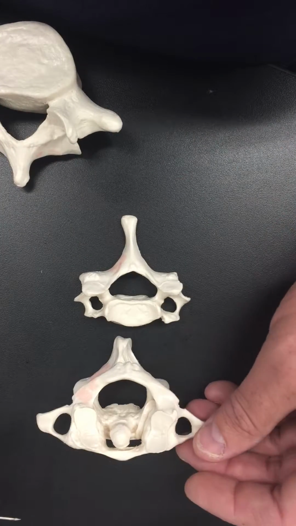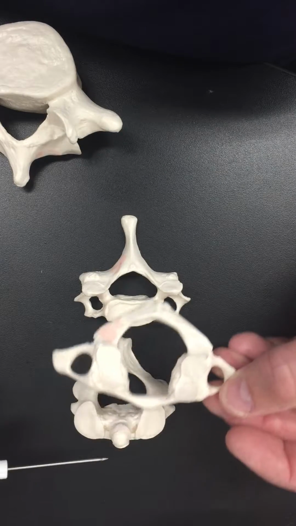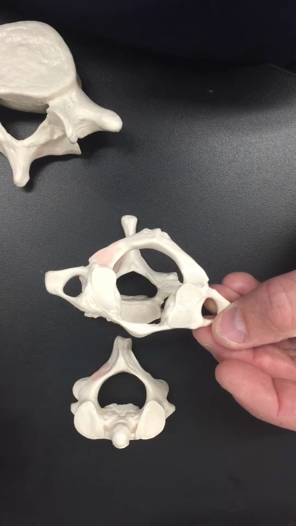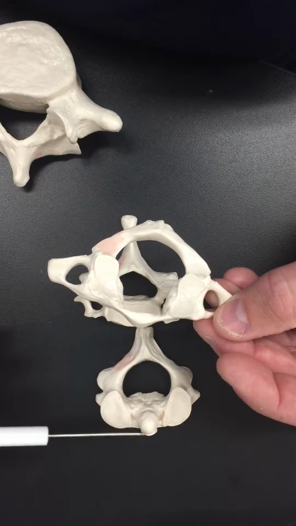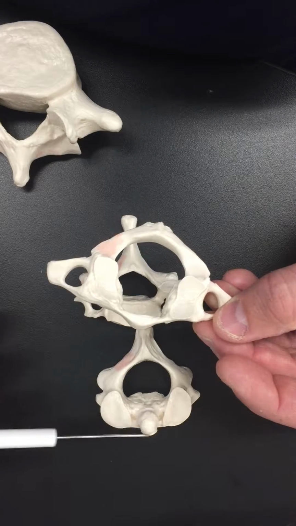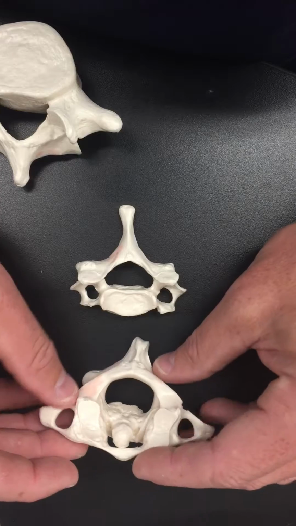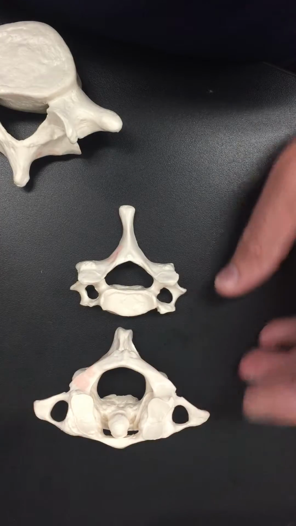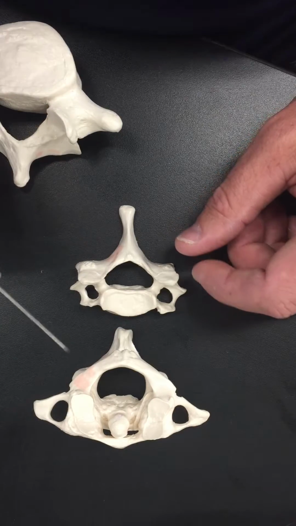If we're looking at the body of these, the body of the atlas is very small. The body of the axis actually has a specialized structure called the dens. The dens is the part that sticks up and allows that rotation that gives the axis its name. So it's a specialized type of body on the axis.